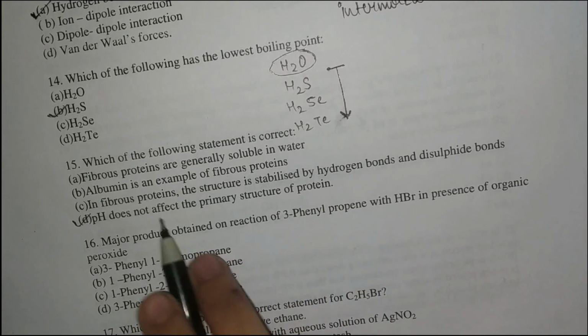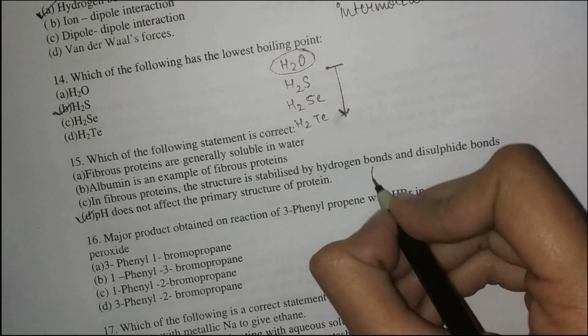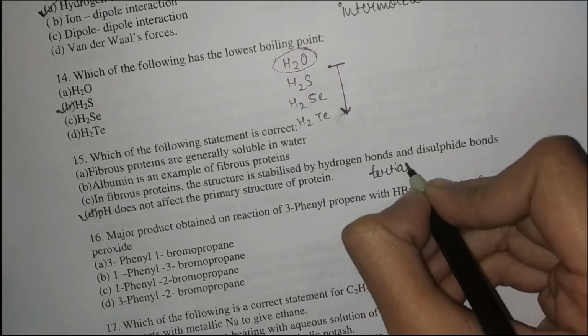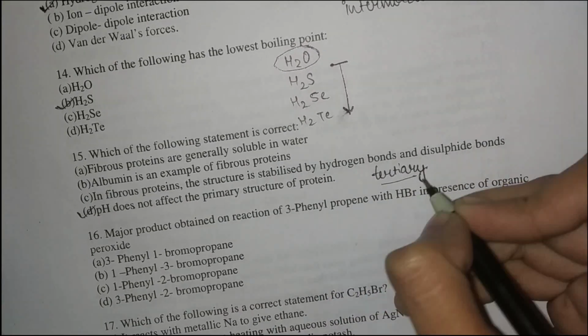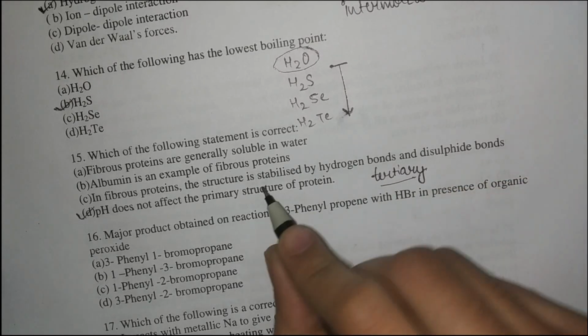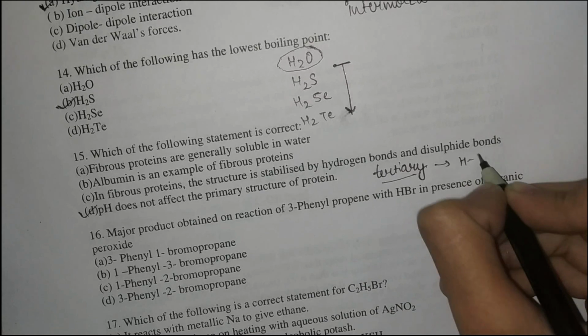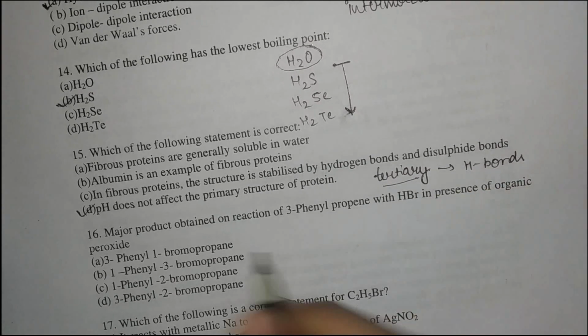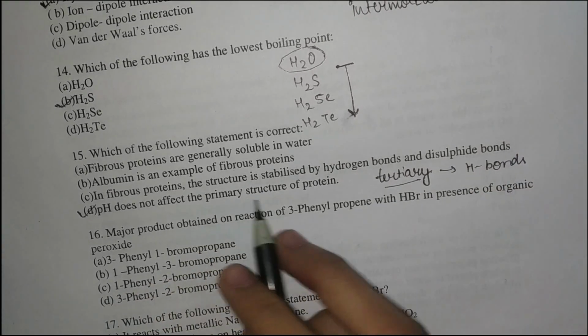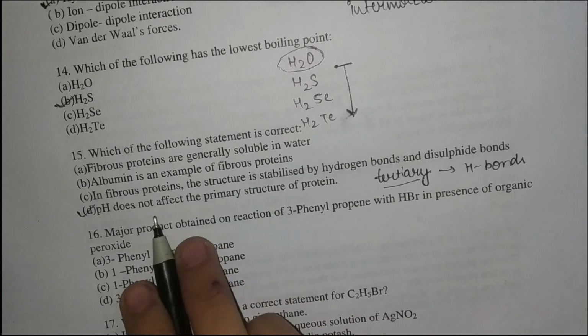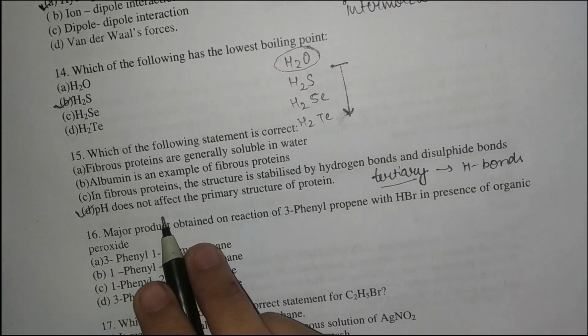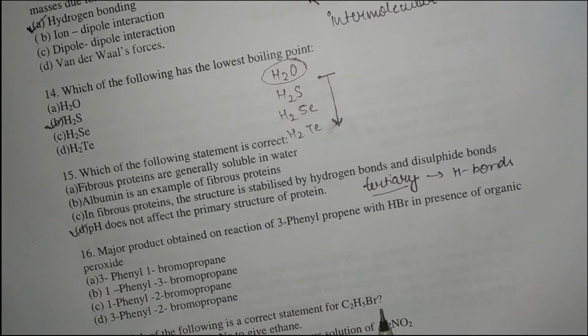This is true because pH affects the tertiary structure of protein. Tertiary structure is affected while the primary structure is not affected, because tertiary structure has hydrogen bonds which are affected by the pH, and not the primary structure because this is just the sequence of amino acids and it's not affected by the pH. That's it for today. Thank you.